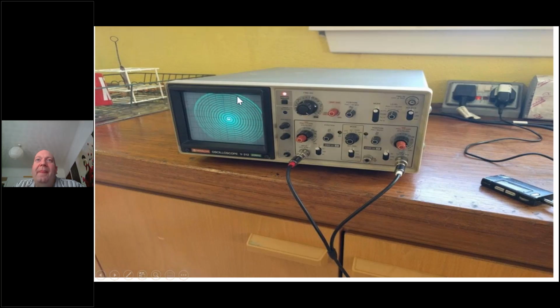Now, this is an oscilloscope. Obviously, it's an oscilloscope. You know what oscilloscopes are, and we've been looking at one. We're very lucky in my college. We have a class set of oscilloscopes. They're very old, but we've managed to maintain them, and they're okay.